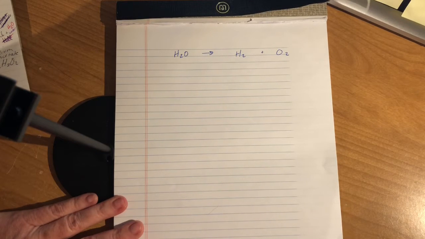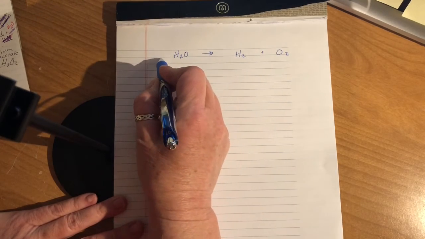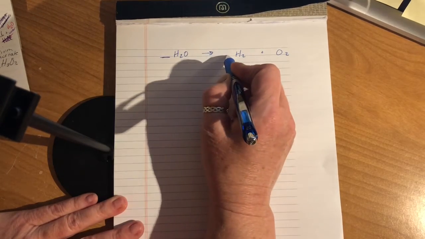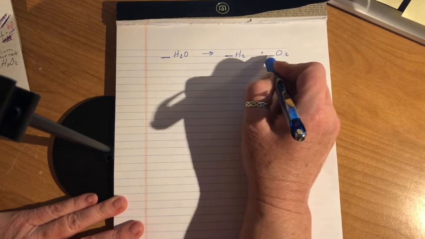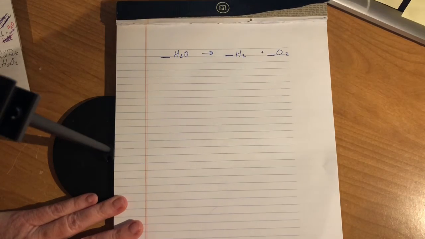So step 1 says to write the equation. That's my equation for the electrolysis of water. In front of every compound or molecule, you want to make sure you leave a little space. This should look familiar from that god-awful test I made you all take a few months ago.